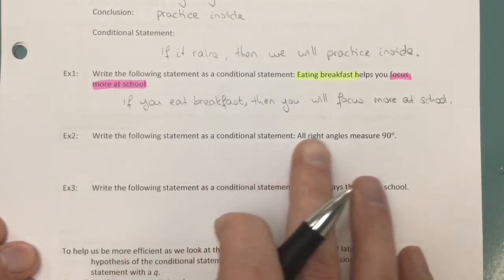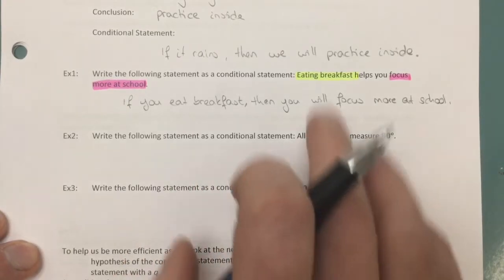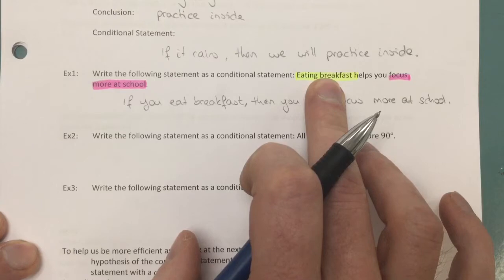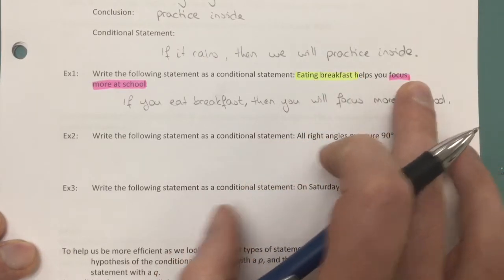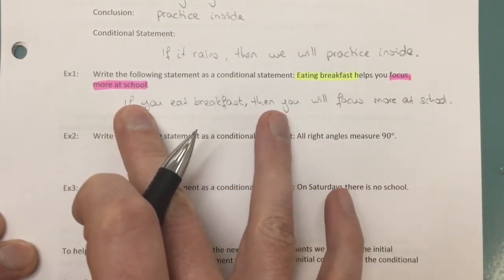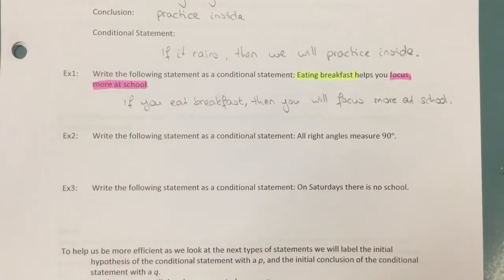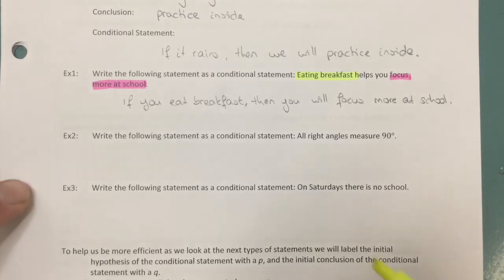And so you keep going through the statements and identify the hypothesis and the conclusion, and then you set it up in between the words if and then. In the next example, your hypothesis is the right angle. That leads to a measurement of 90 degrees.